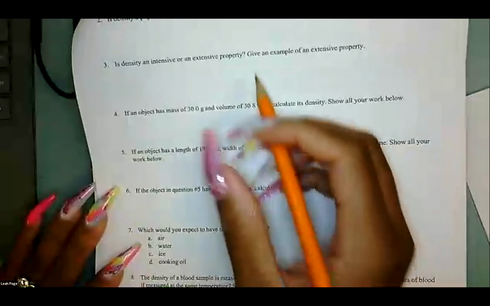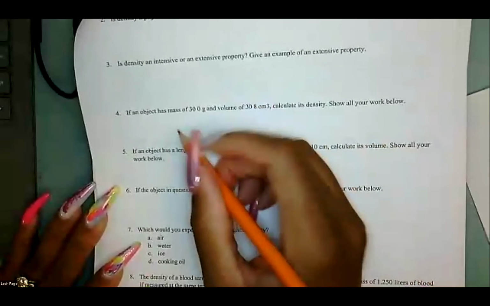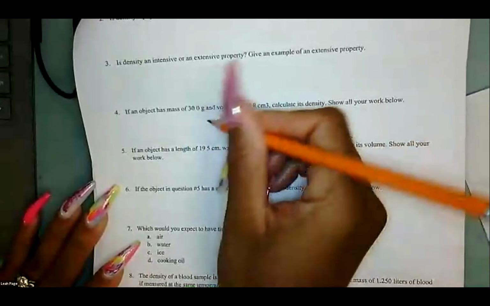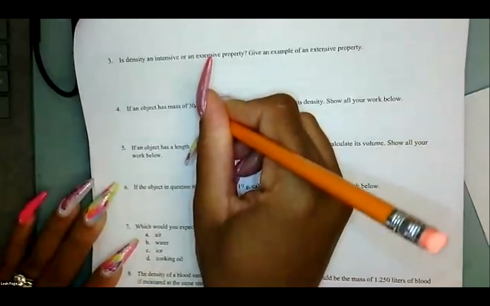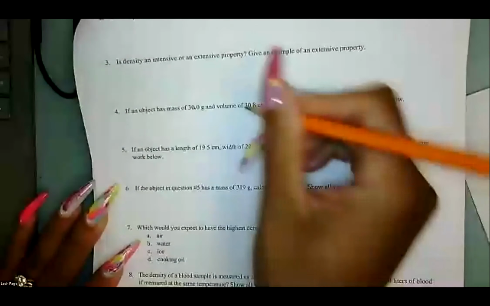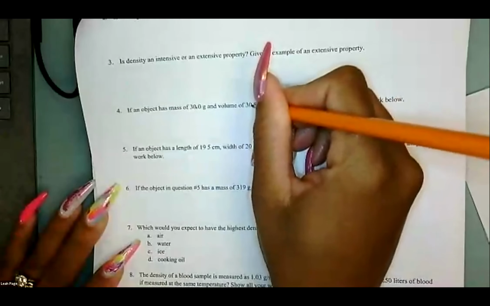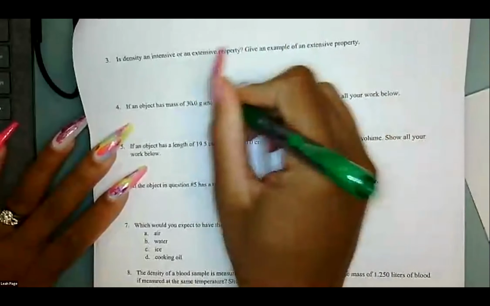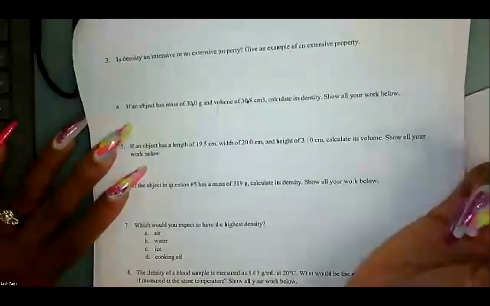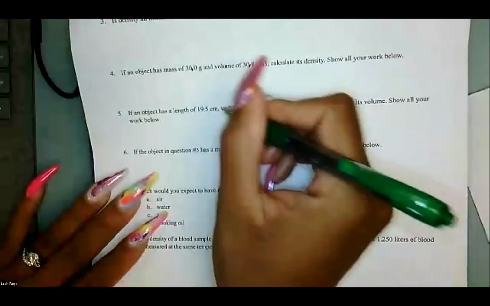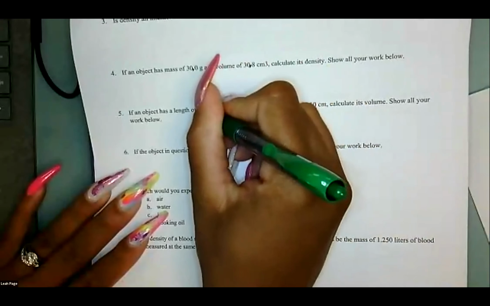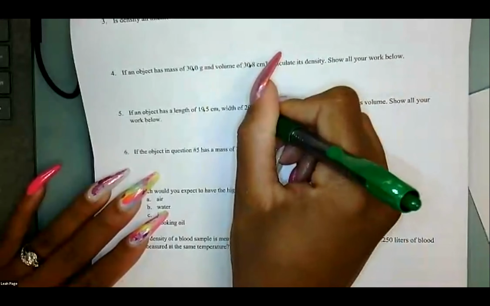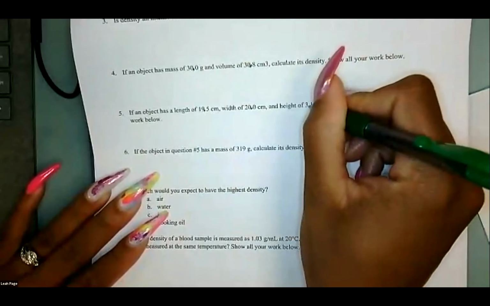It's a little weird. It says if an object has a mass of 30, this should have 30.0 grams, not 300. This should say 30.0. Let me write it in pen so it's clear. Same thing with number 5. It should say 19.5, 20.0, 3.10.